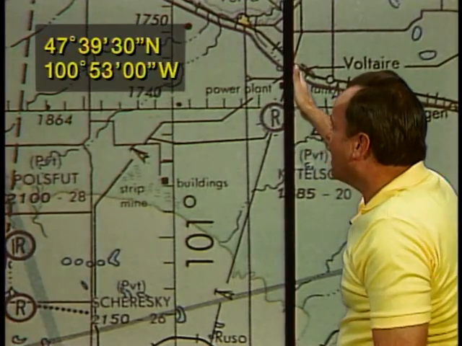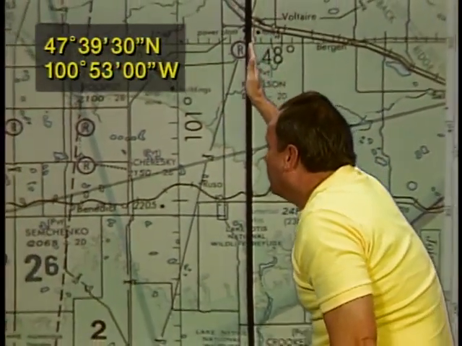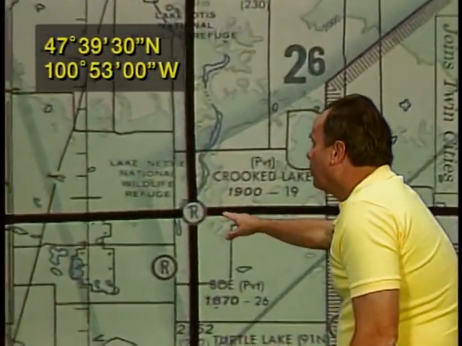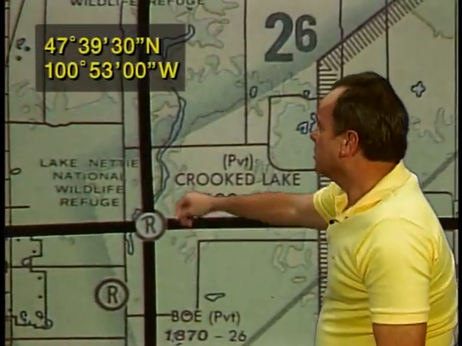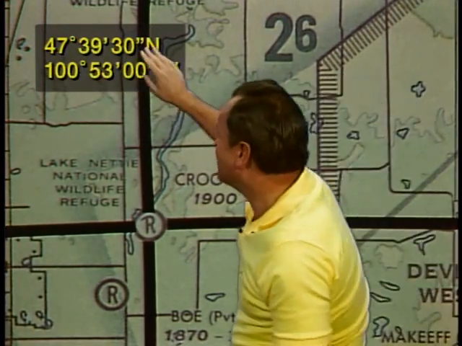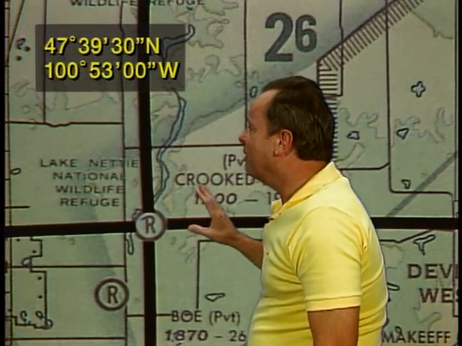That's 100 degrees and 53 minutes west. We counted 7 minutes back to the east. And we'll draw a vertical line there and see what we get. And son of a gun, we get Crooked Lake. Our candidate airport worked out to be right, and Crooked Lake is located at 47 degrees and 39 minutes and 30 seconds north, and 100 degrees and 53 minutes west, and we found the airport.